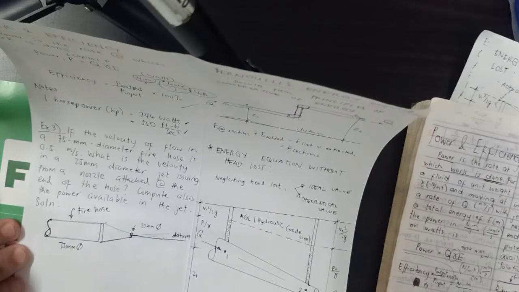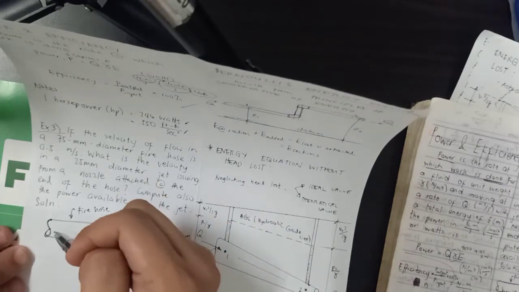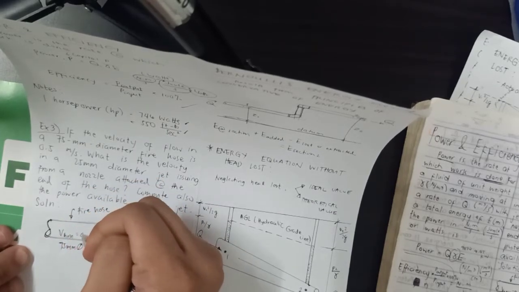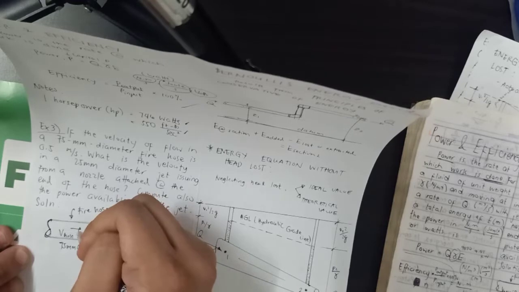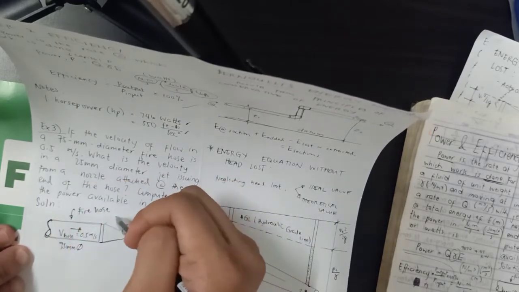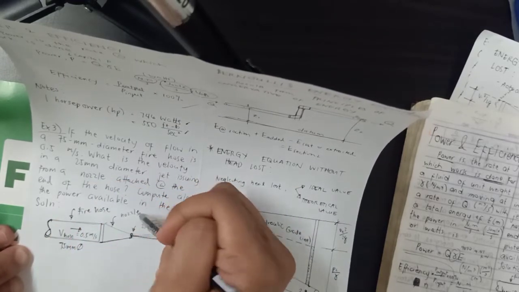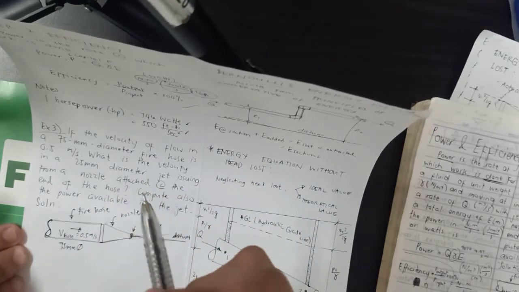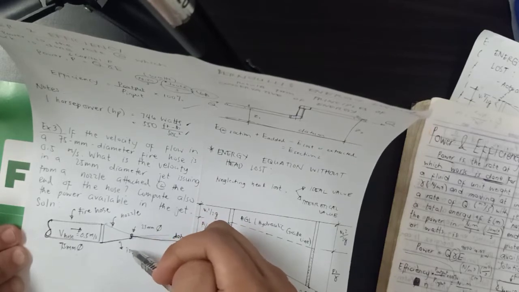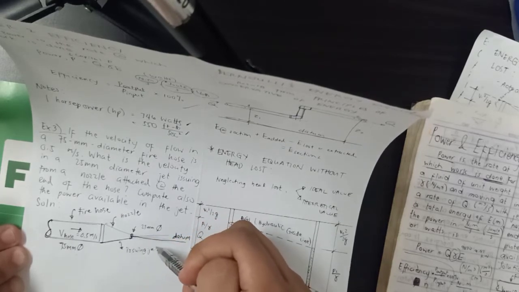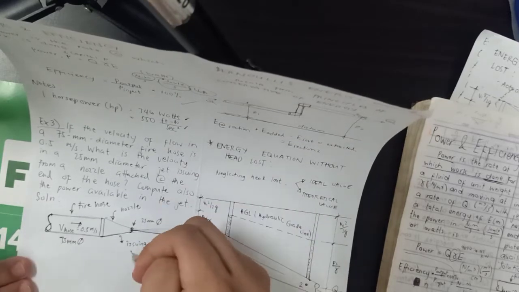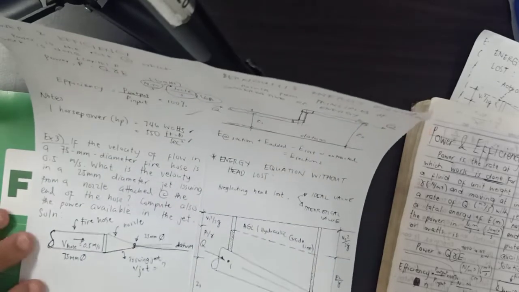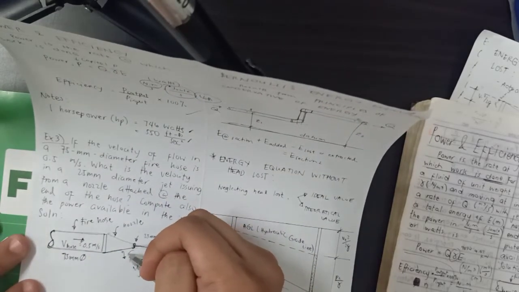And ang kaniya, ang velocity sa hose is 0.5 meter per second, no? And this one is the nozzle. Or simply the issuing jet. And we are asked about the velocity sa jet. Or specifically kanidari, pila man.